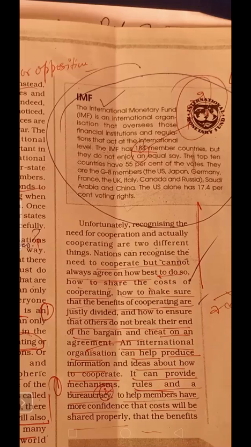It can provide a mechanism. International organizations provide you the mechanisms, rules and bureaucracy. Right? They provide you. It can provide a mechanism for how we cooperate with each other. Second, what rules and regulations there will be for cooperating. International organization, I told you many times that it's a platform to discuss the problem and to get a solution.